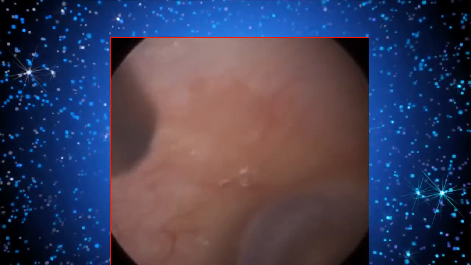We get a lot of queries as to why we don't trim the hairs at the entrance. Now these hairs are actually there for a purpose. They have several purposes. Contrary to belief, earwax is actually healthy for you.